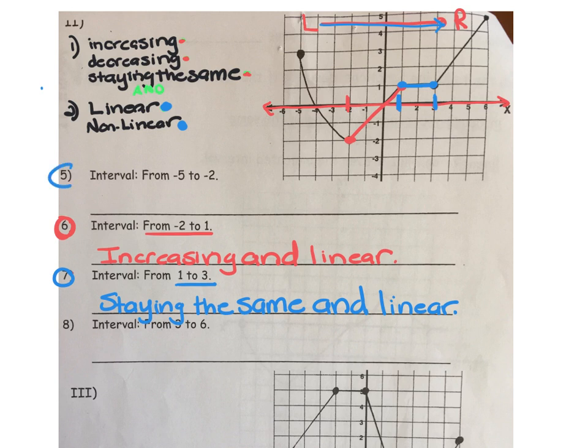Now, complete 5 and 8 on your own, and then move on to the bottom and complete the entire section at the bottom of the page. When you're ready, turn the video back on and check your work. Right now, you should pause your video. Please pause now.